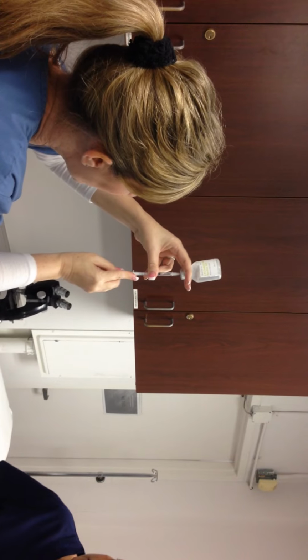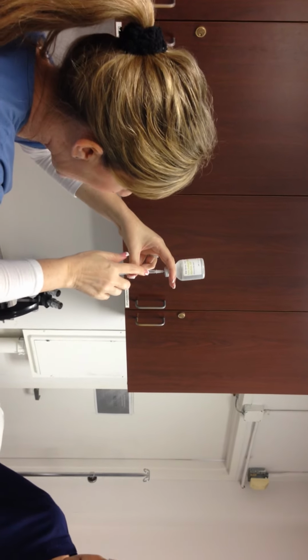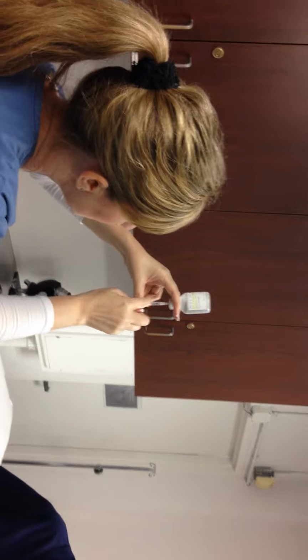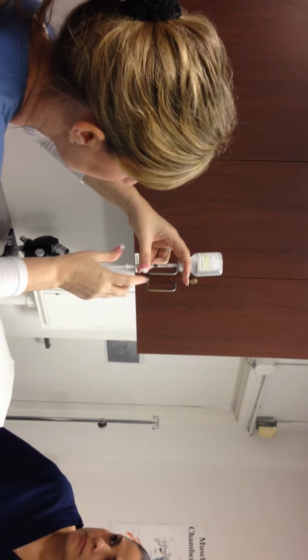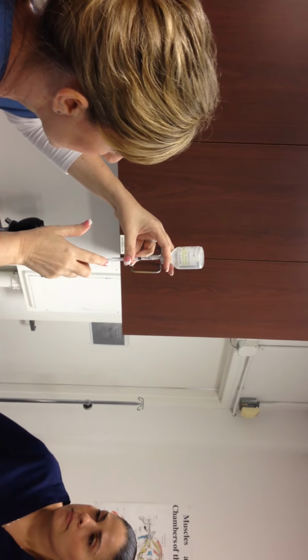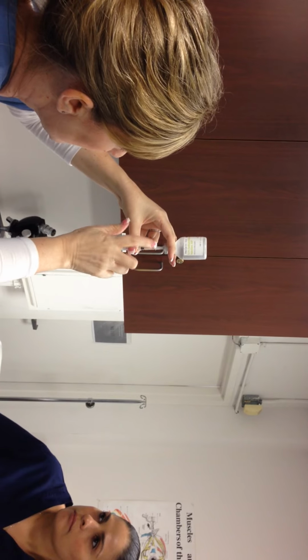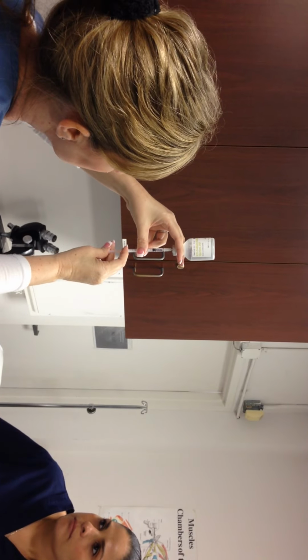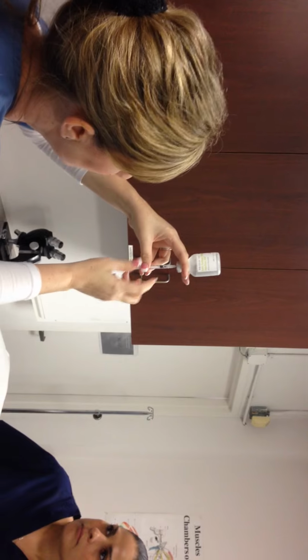Now I'm going to pull this way down really fast, past the amount that I need, because we need to fill in that space all the way up through here, okay? And I'm looking to see right here, and we don't want to push this sideways here because we're going to bend our needle, so keep it straight. And I'm looking here, 0.1, there we go.